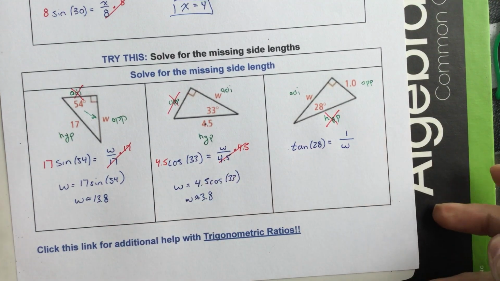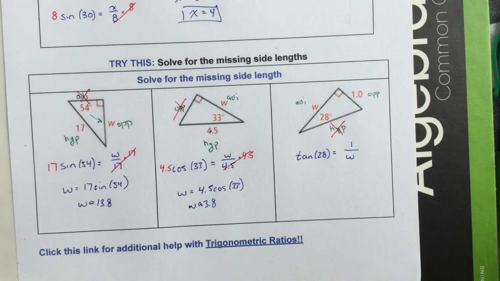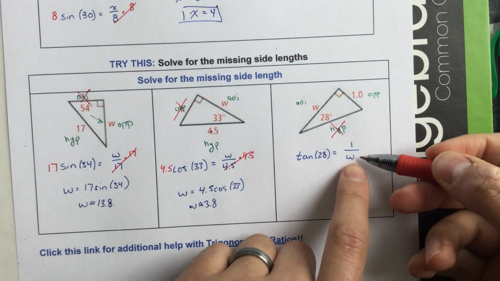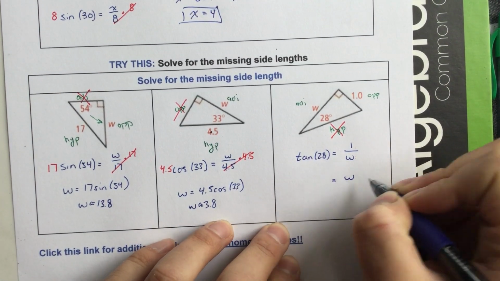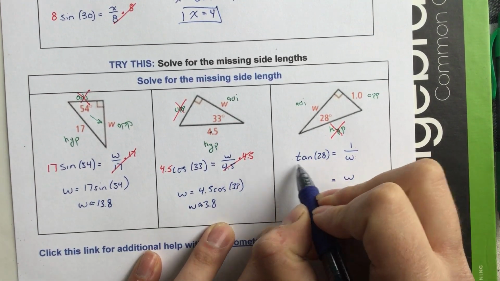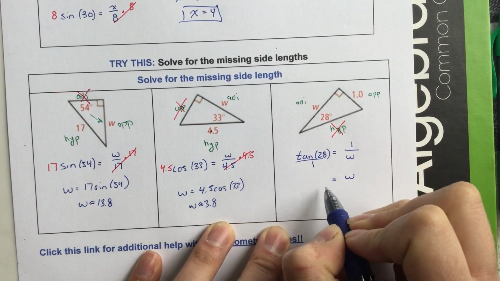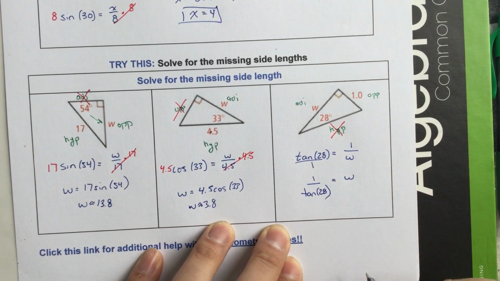This is a little different than the previous example because now the missing length is in the denominator, so we have to do a couple different things. Now, there's two different ways I've seen this done. I've commonly seen it using cross products, or we can take the reciprocal of our fraction. What I mean by reciprocal is flipping this fraction, so that way W is actually in the numerator. This would be over 1. But when you do that to the right side of our equation, you must do it to the left. This is over 1. So I'm going to write this as 1 over tangent 28.